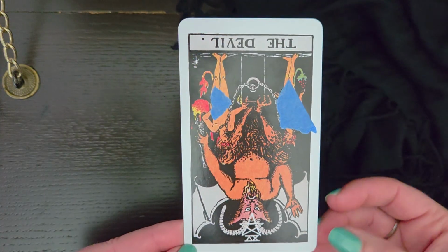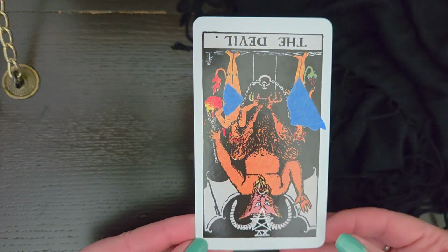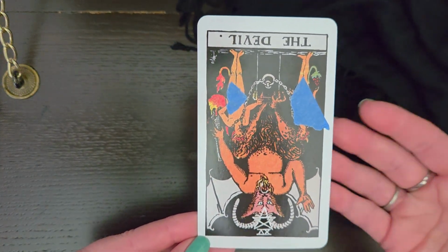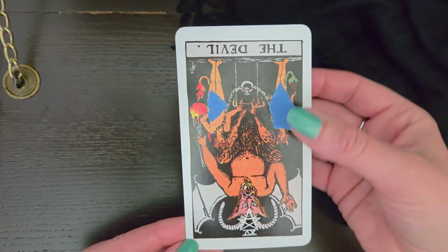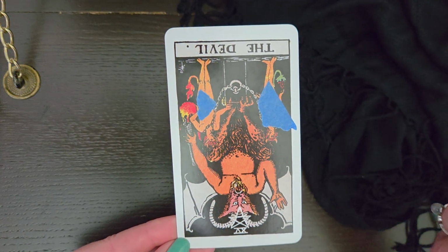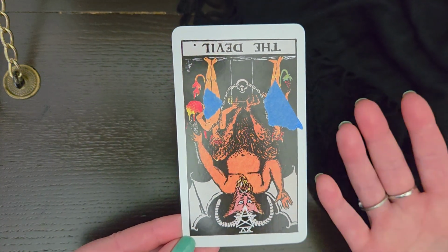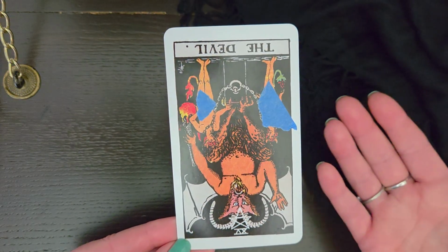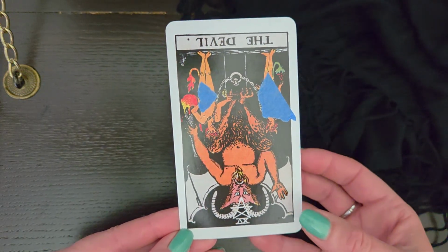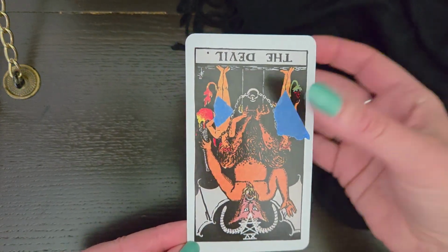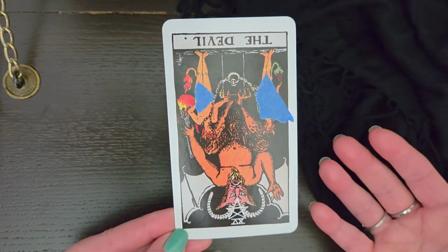You could be detaching from toxic relationships or environments. You may be releasing guilt, shame, or limiting beliefs. The devil in reverse could indicate that you've made a conscious choice for empowerment. You're healing karmic bonds or cycles, and you're seeing through illusions and temptations. So it's a very good card to receive in the reverse position.